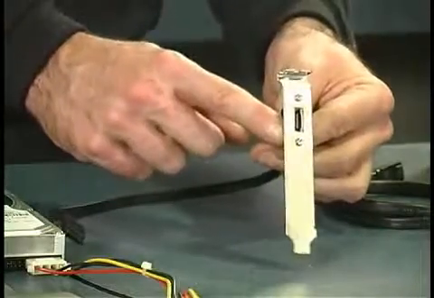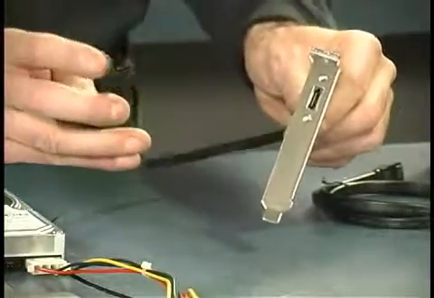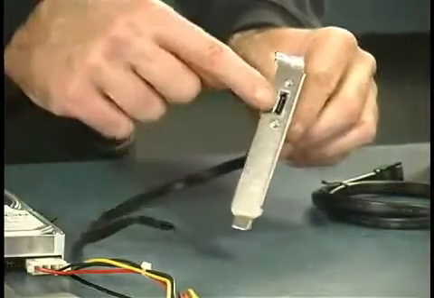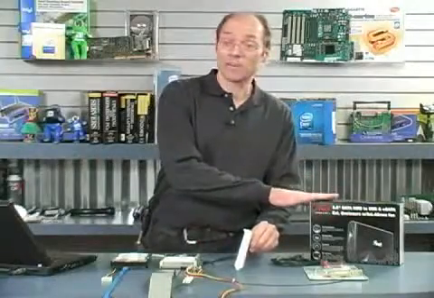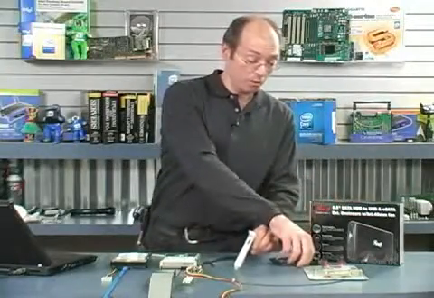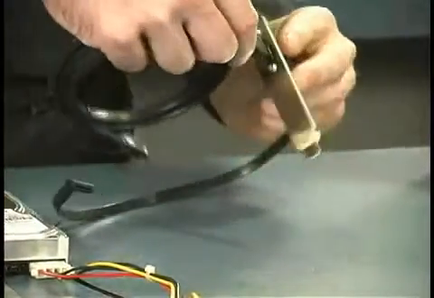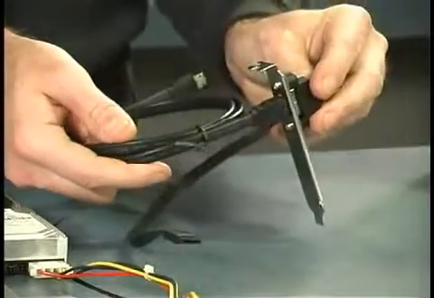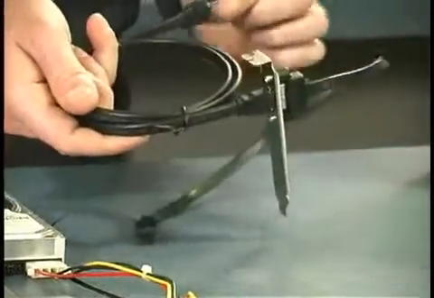Now, eSATA connectors are different from SATA connectors. I mean, this connector will not plug in here. This connector is designed for internal use only. This connector is designed for external use. So if I have an eSATA capable drive enclosure like this one, what I will want is an eSATA cable like this one here, which I can then plug into this connector that provides a reliable connection that's designed for external use, and then this will plug into the drive.